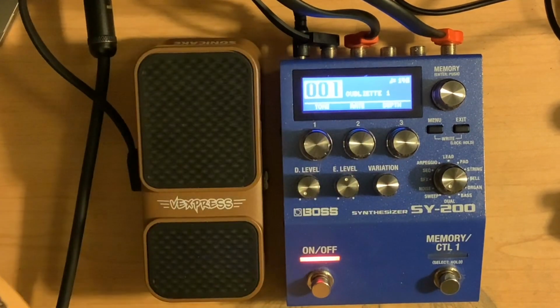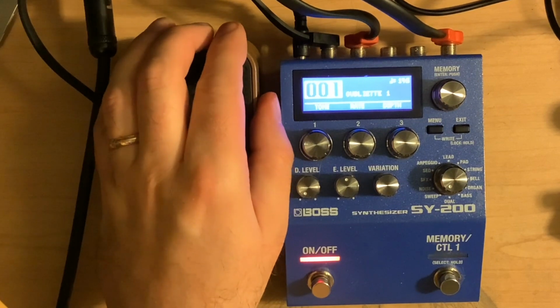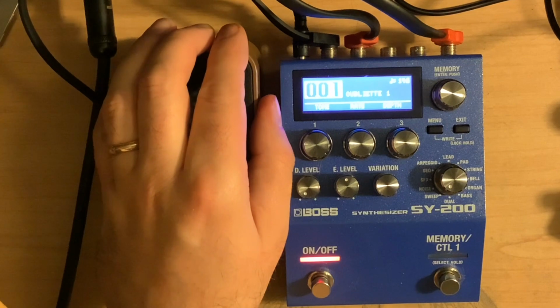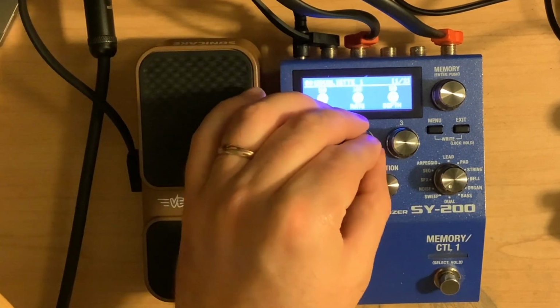Let's go up another one. Sweep number 8 variation. I like this. Still hear the chord in there. It is kind of wild and very responsive to the attack. Turn up the rate.